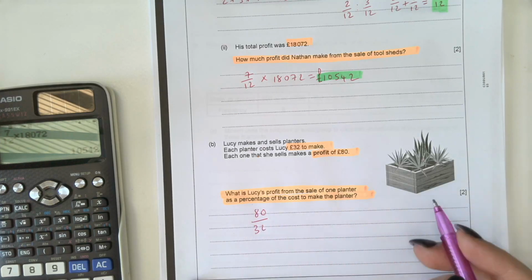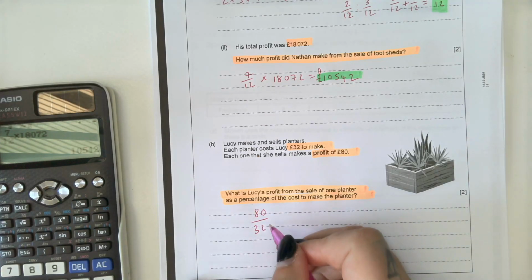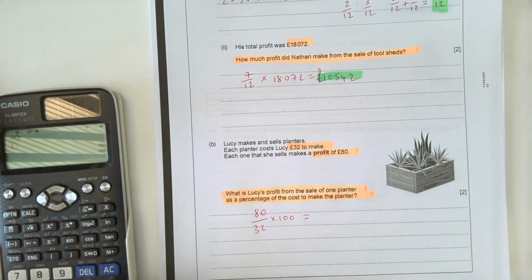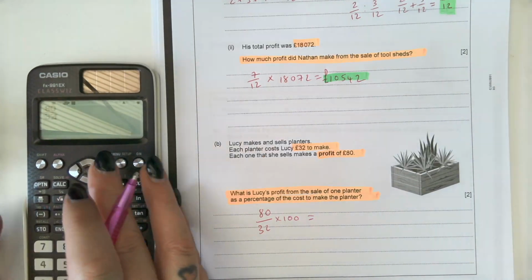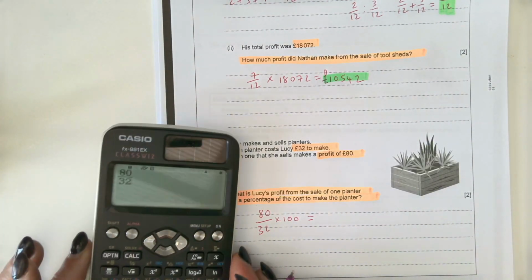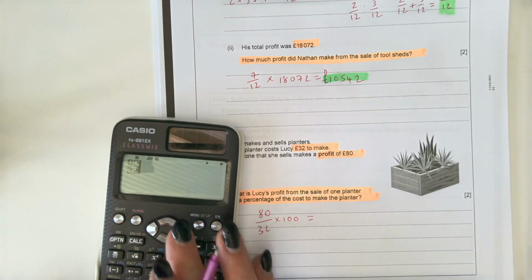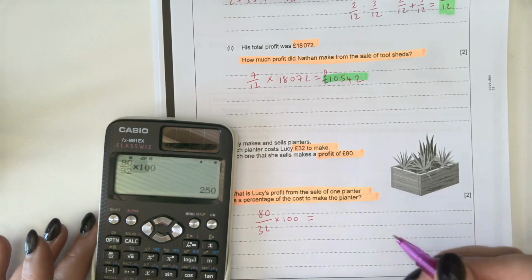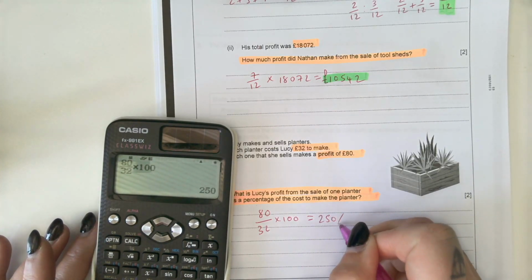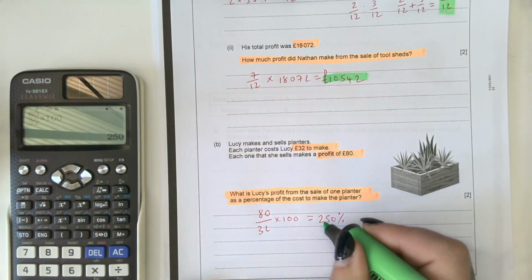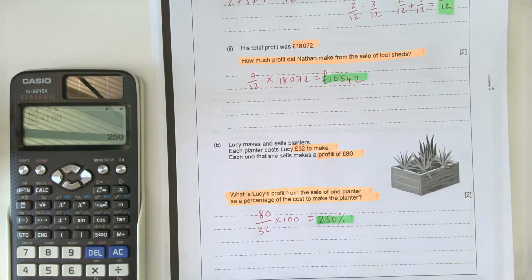And we want it as a percentage, so we're going to multiply this by 100. So 80 divided by 32, remembering to arrow off your fraction. I'm just trying to make it so you can see my calculator. It's not very bright. Arrow off the fraction and then multiply by 100 to turn that fraction into a percentage. So that's 250%. It's okay that it's 250%. We can have percentages that are bigger than 100.